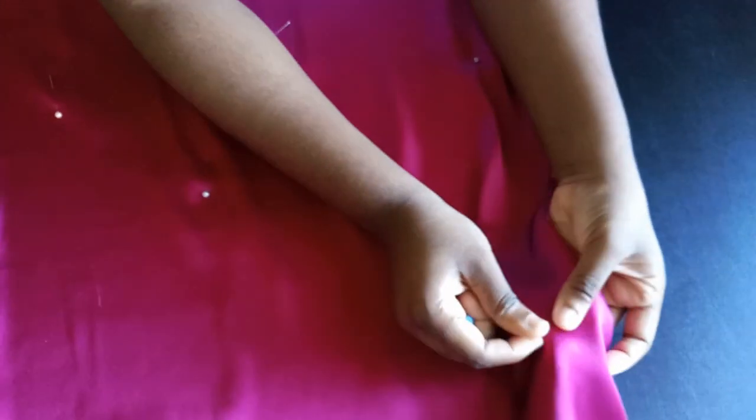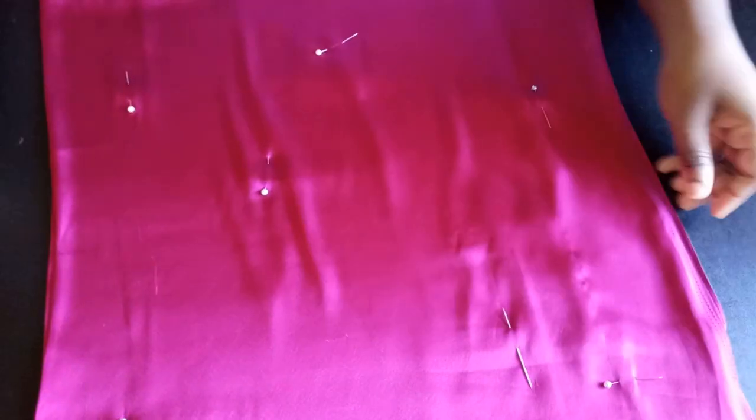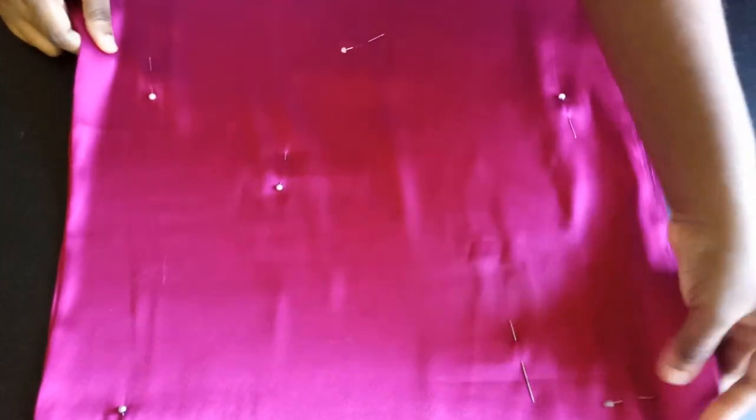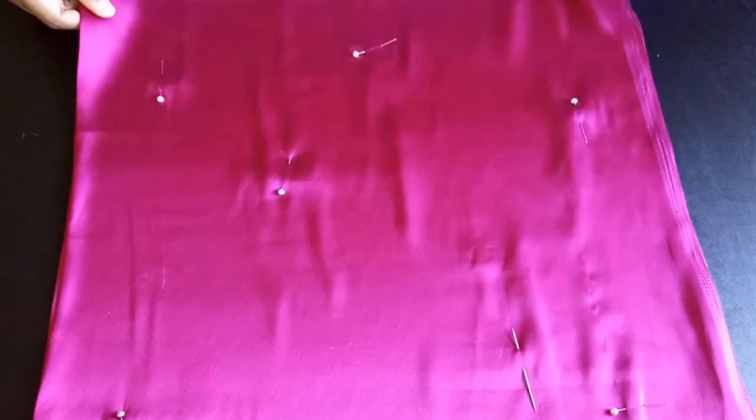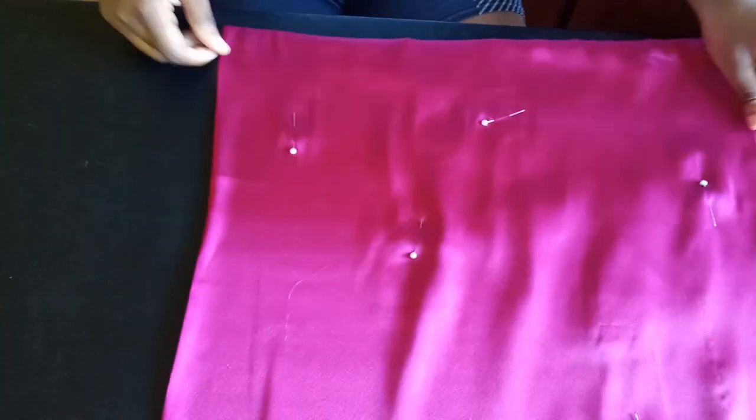To cut the flounce and the neckline, I'm going to be using satin for that. You can go ahead and use the same fabric that you use for the body of the clothing, but I'm just going to use this satin. If at the end I don't like it, I can always go back and change it up and use my main fabric for it.